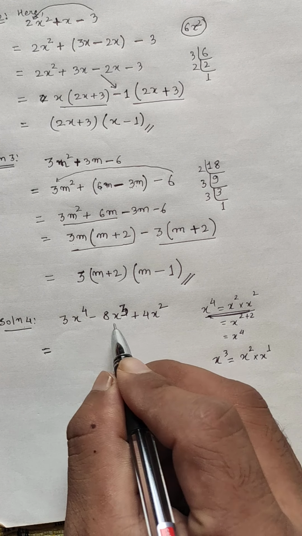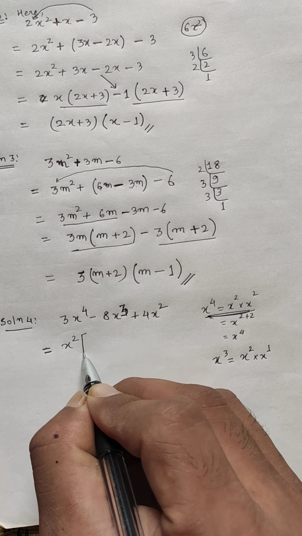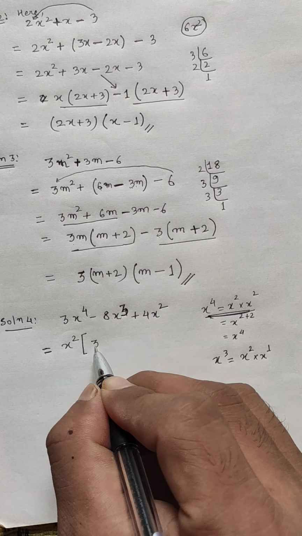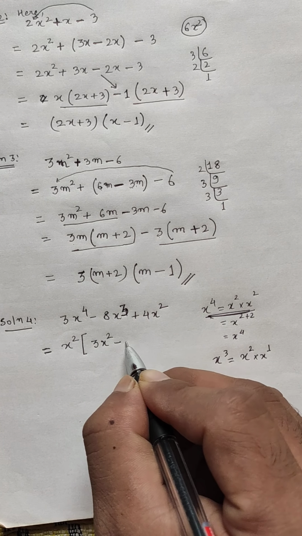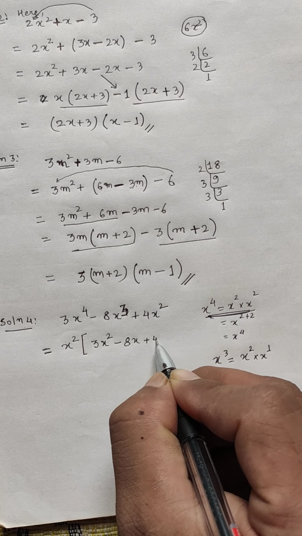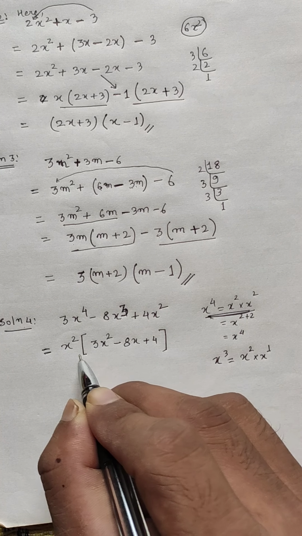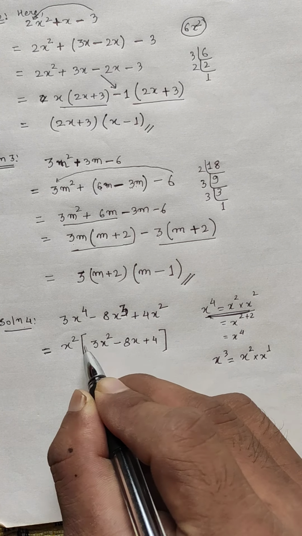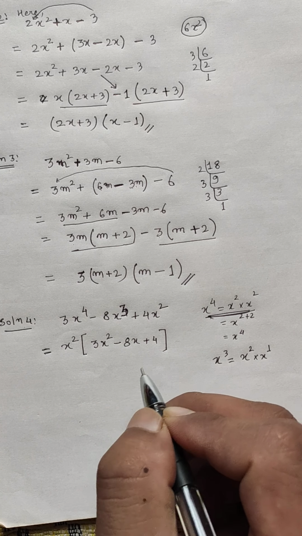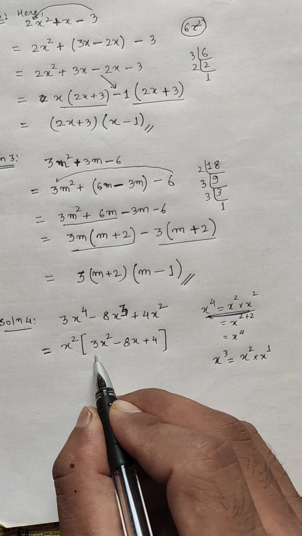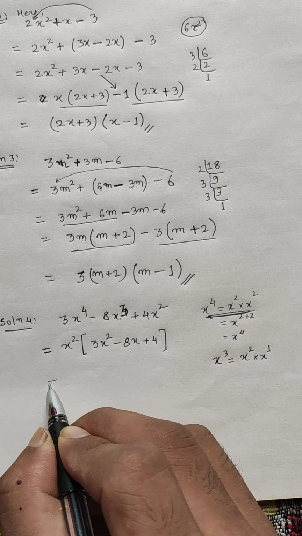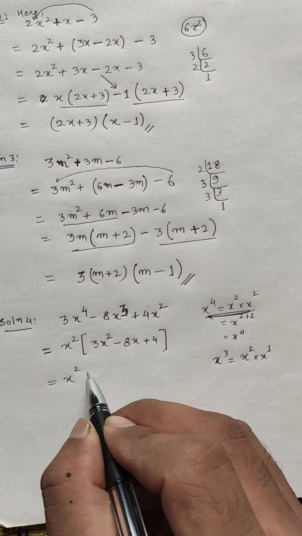So take x square as common. What's the remaining? 3x square minus 8x plus 4. Now this expression inside the bracket is seen as a quadratic equation, so solve it.